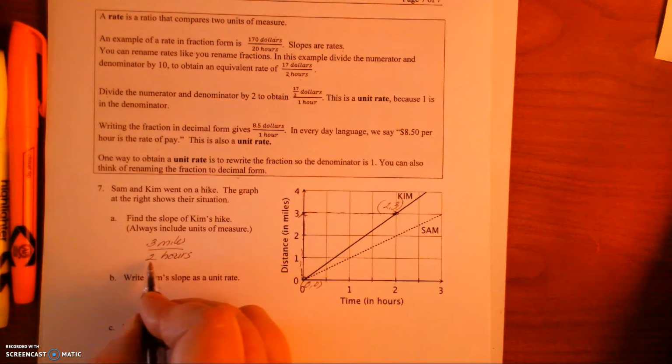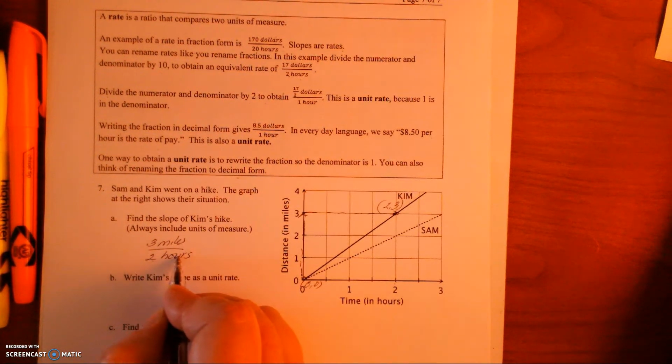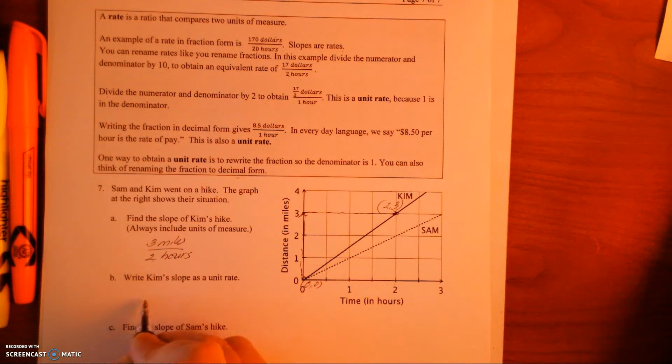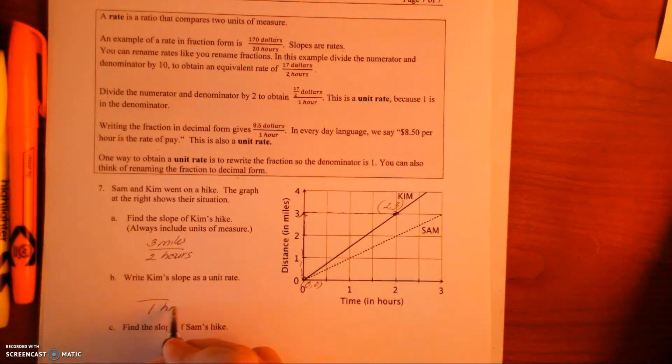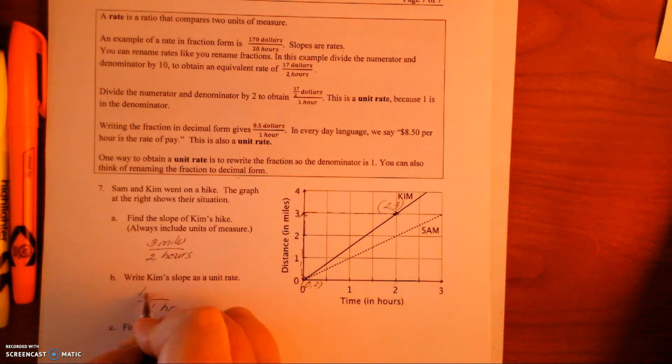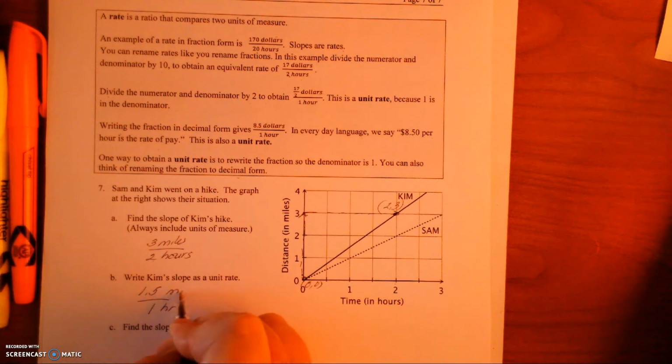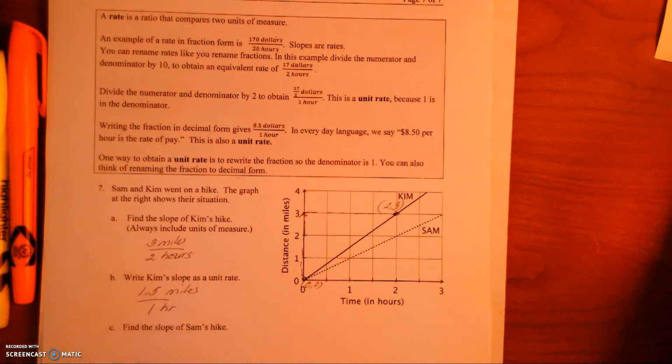Okay? Write Kim's slope as a unit rate. So what I'm going to do is divide both of these by 2 so that we can have it over 1. And 3 divided by 2 is 1.5, and 2 divided by 2 is 1. So it's 1.5 miles per hour.